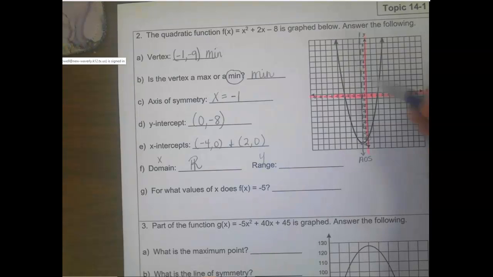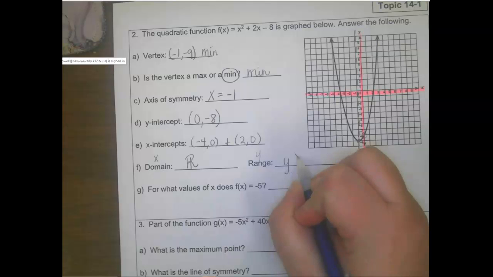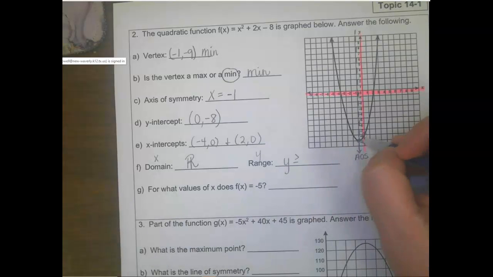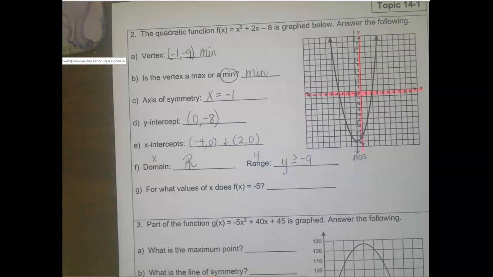So let's look at our y. All of these y's are being used, but below here, there are no y's being used. So my y has to be greater than or equal to -9. So it can be anything bigger than -9, but below that -9, we have no graph.